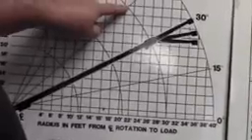For example, if I had the boom up here at a 45-degree angle, if I moved my finger straight down, I would be at about a 20-foot, 5-inch radius or so. It's just a little bit over 20 feet.